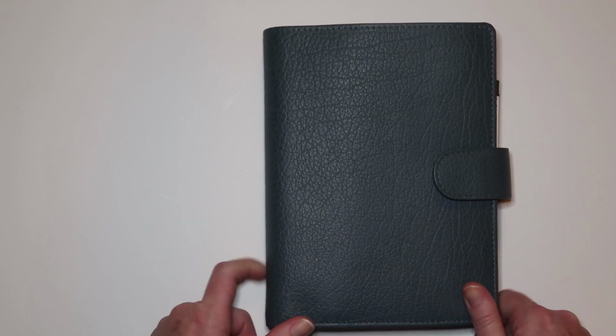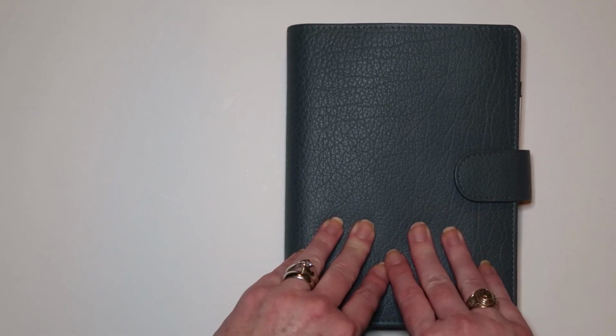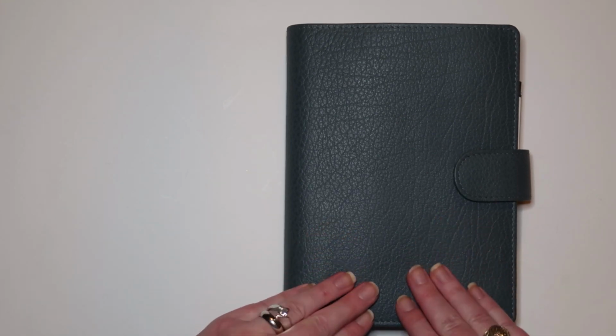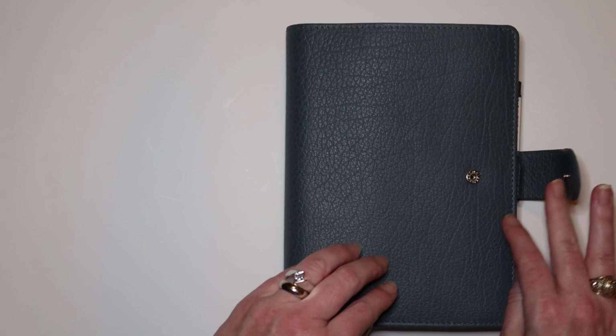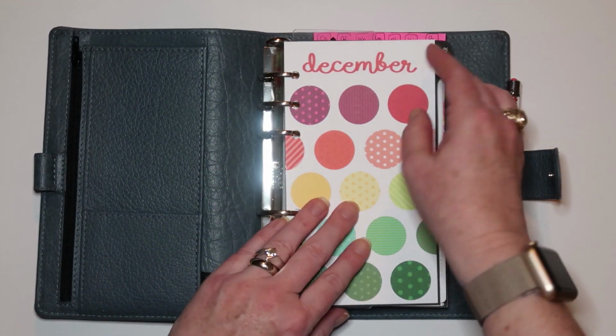This is my work planner. I will flip through it really quick for you so you can see how it's set up. This is a Touch Me Vanderspec. It's in the gray color, which as far as I know was a limited color. It's actually no longer available. They do have a buy-sell trade group that you might be able to find it on. We are in December. These are from Cocoa Daisy.